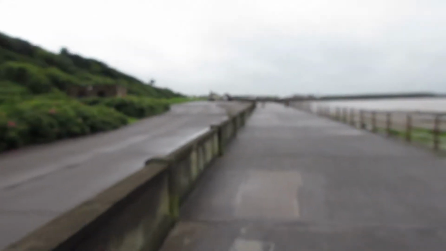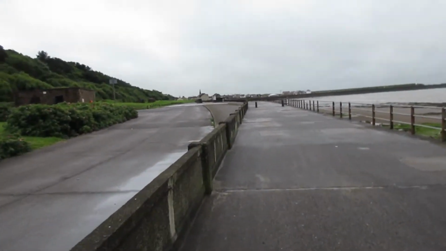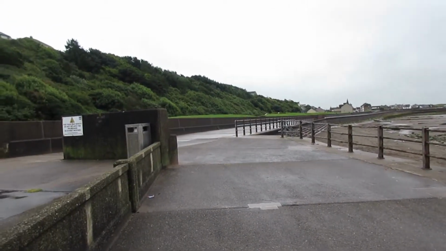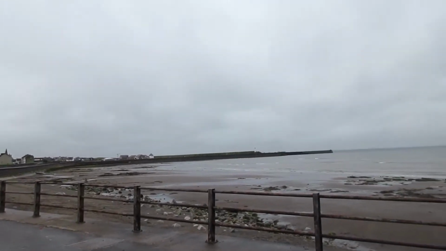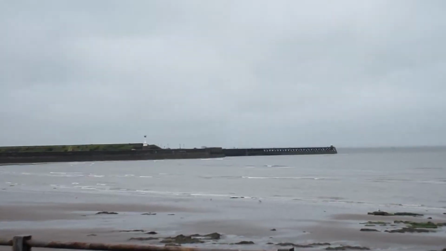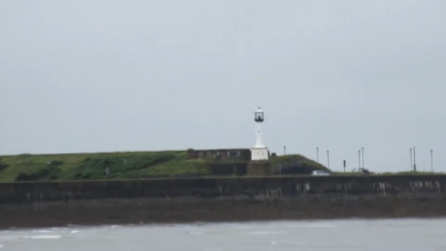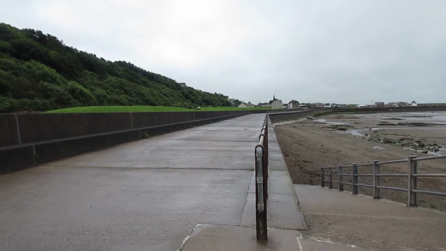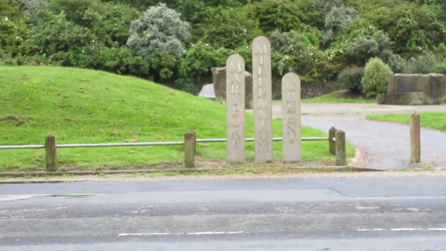As well as the promenade, there is the access to the car park on the left. This is the end of the old promenade. It joins a newer looking one there, which leads to the end of the walkway to the lighthouse. Let's have a look at the lighthouse. So there's access to the beach and a newer promenade. There's a sign there that says Maryport Millennium Green.